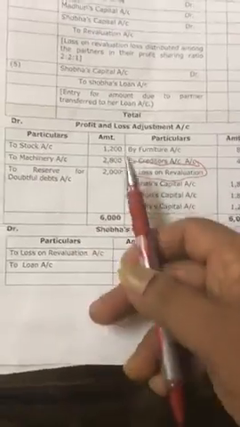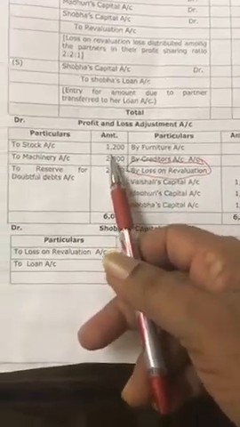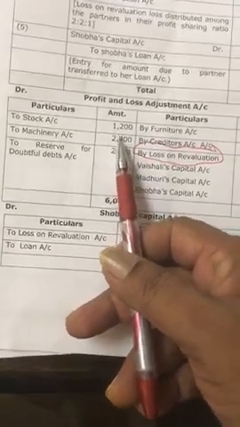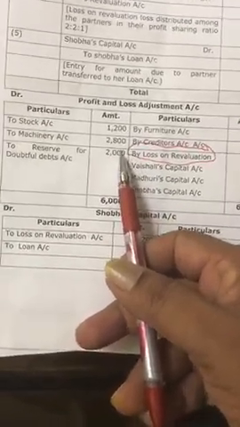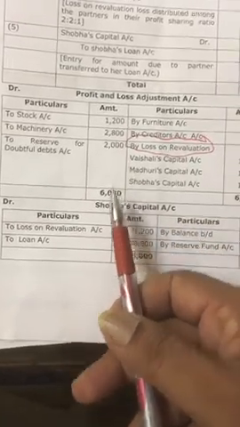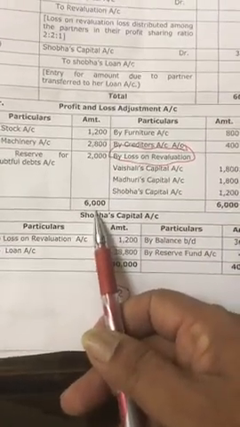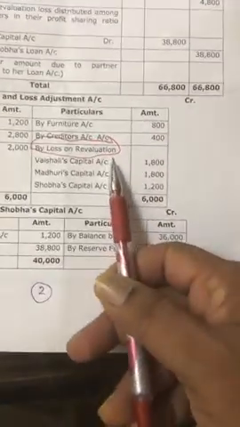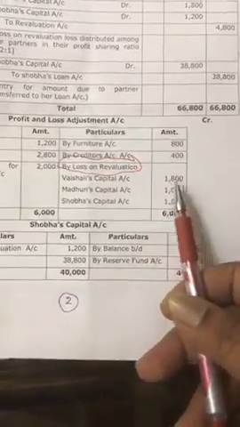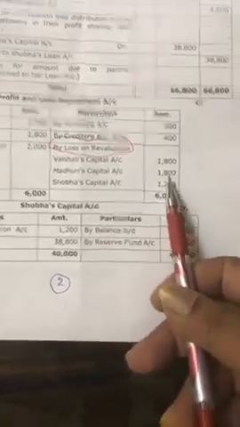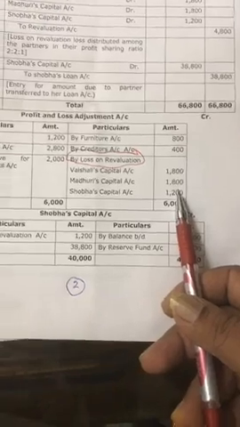So, stock is on the debit side 1,200, decrease in the asset, machinery reduction in the asset, already increase in liability, so 6,000, and loss is debited to partners' capital accounts and credited to profit and loss adjustment account.